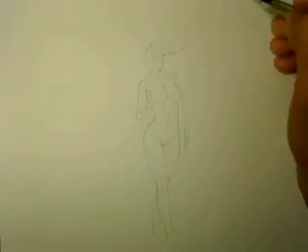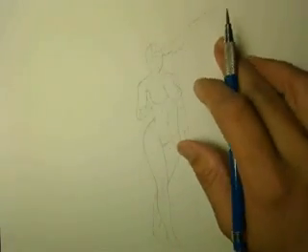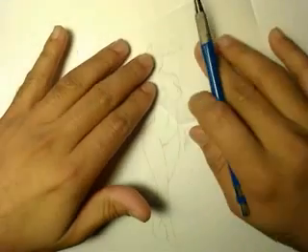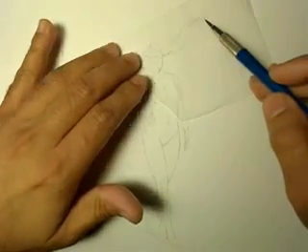Okay, so now once I've gotten this side established, what I'm going to do is take some tracing paper and trace this side here.